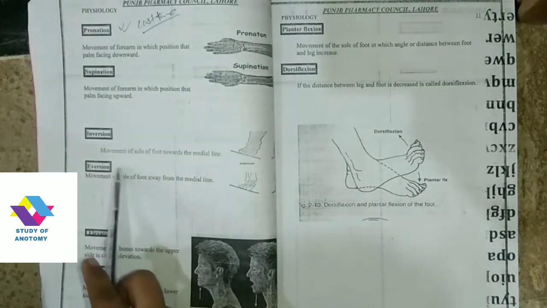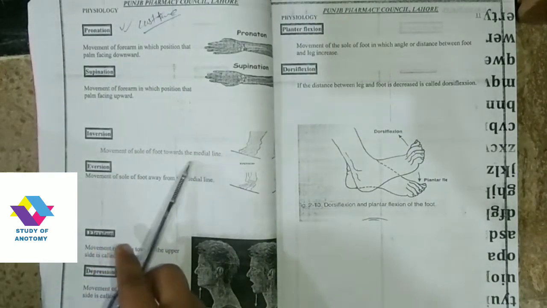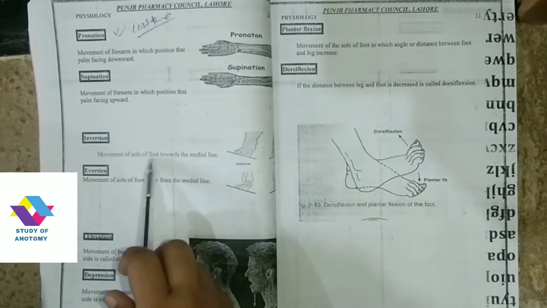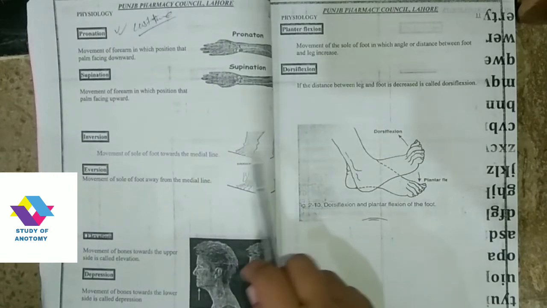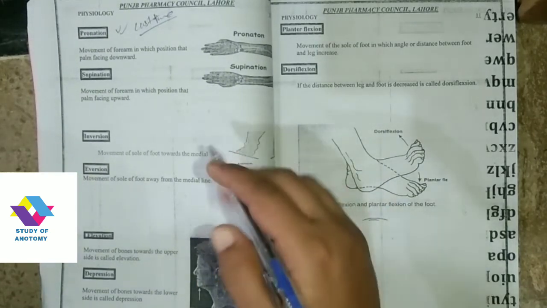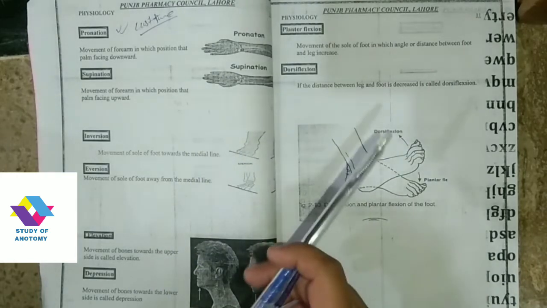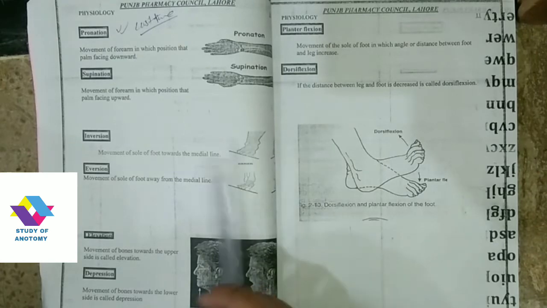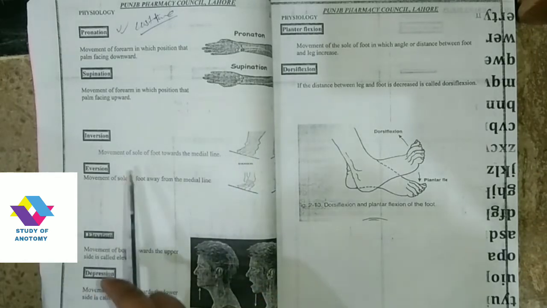Inversion. Movement of sole of foot towards the medial line. If our feet are towards the middle line, what is the middle line? The medial line is that which can divide the body into two equal parts.